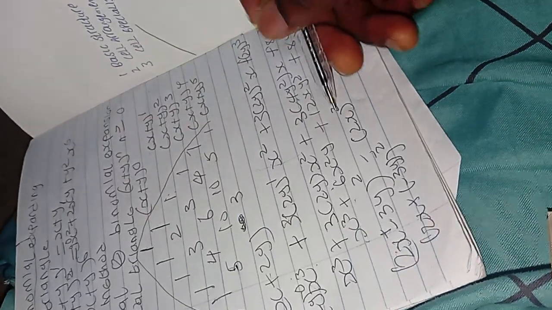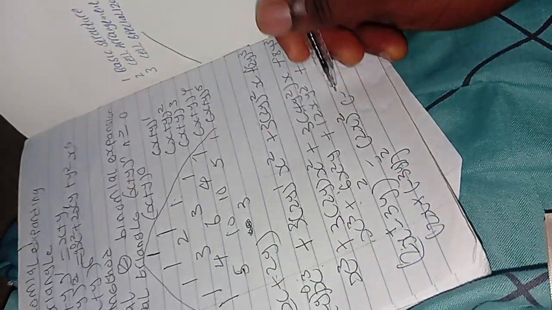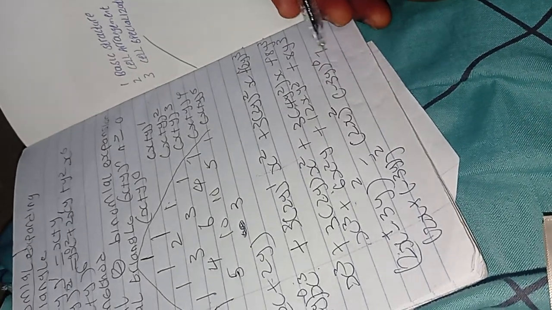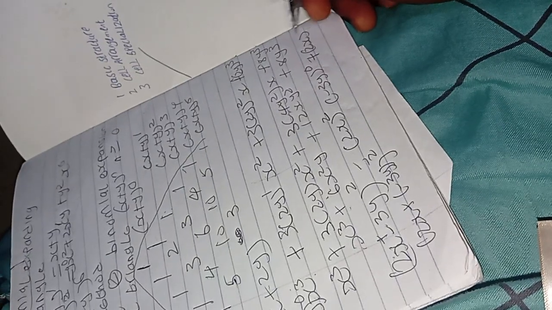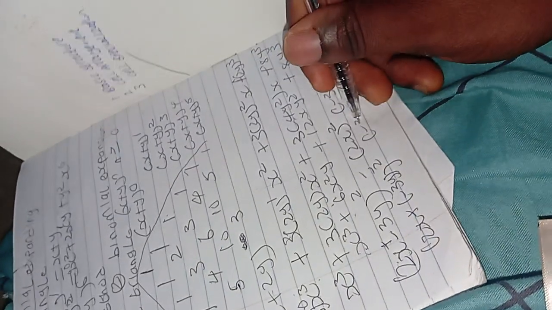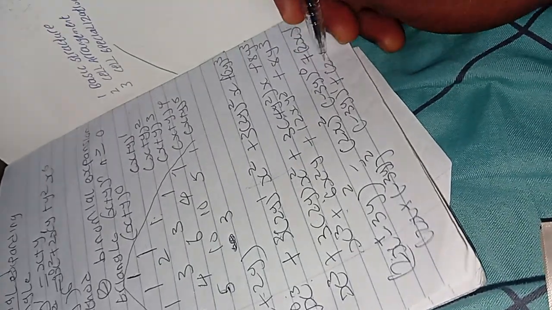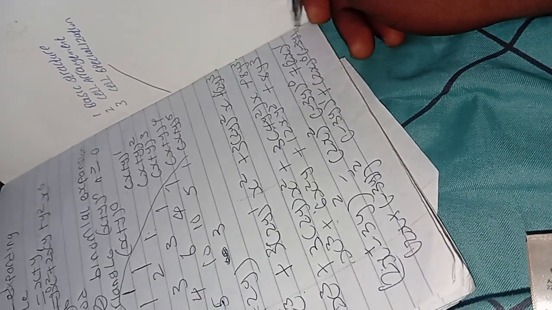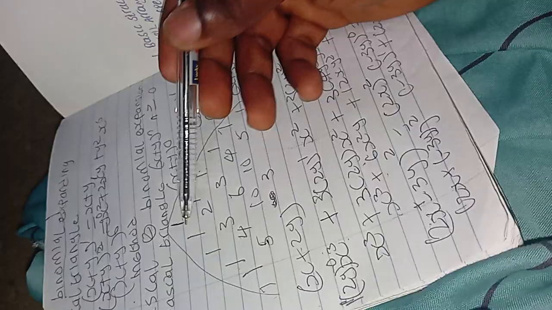So it will be 2x squared, then minus 3y raised to power 0, plus 2x raised to power 1, then minus 3y raised to power 1, then plus 2x raised to power 0, and minus 3y raised to power 2.